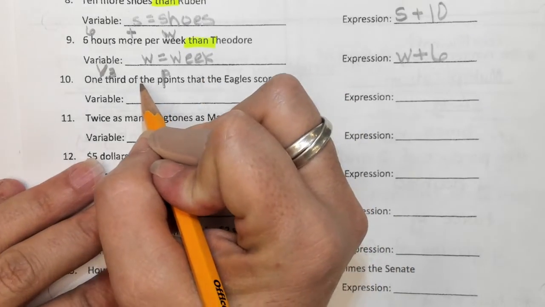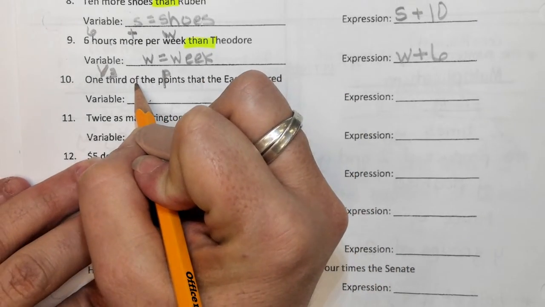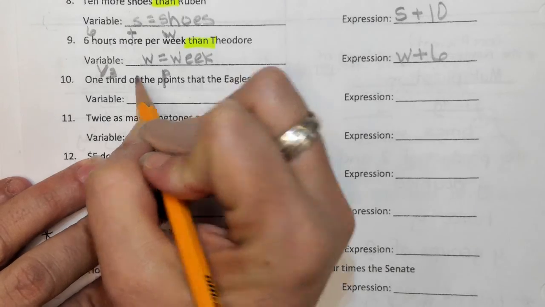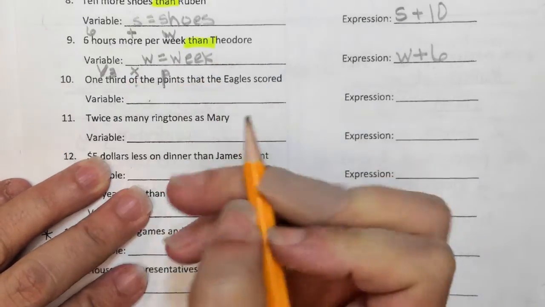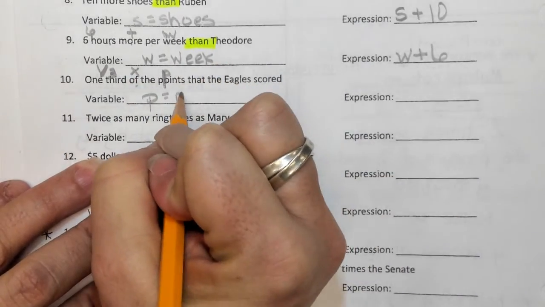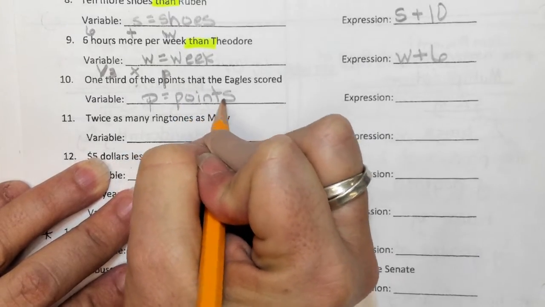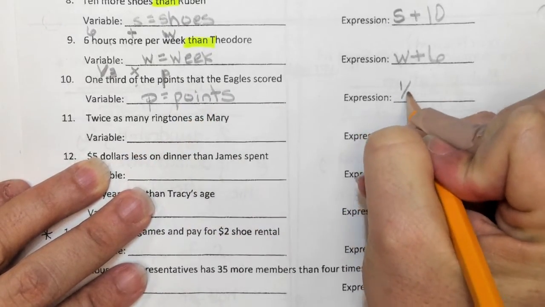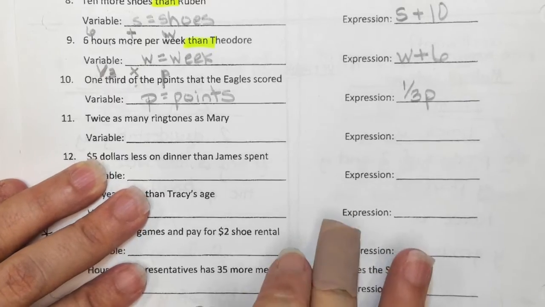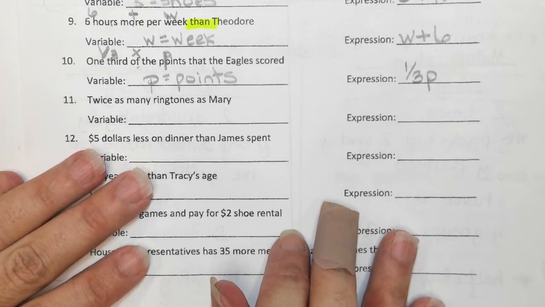Here we go. 1/3 of the points. Of means multiply. Of means multiply. So P is going to be points. Of means multiply, so it's just 1/3 P. Okay?